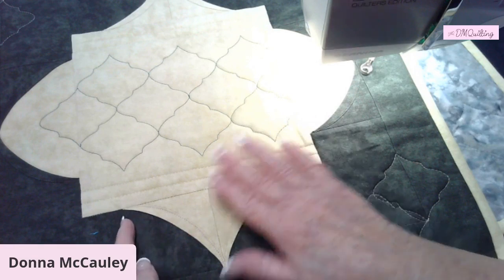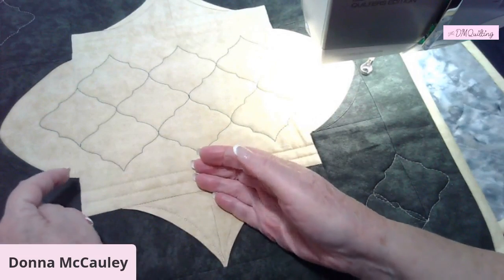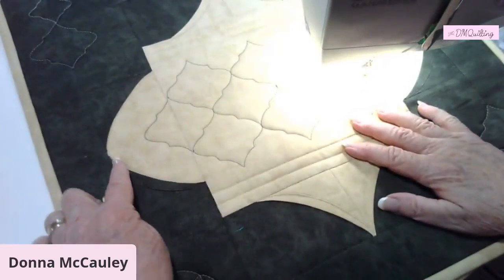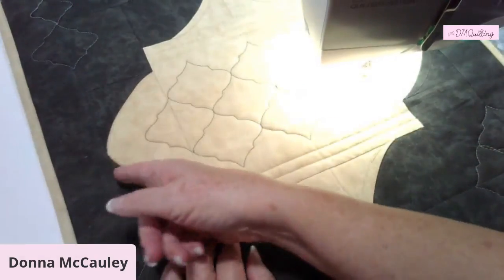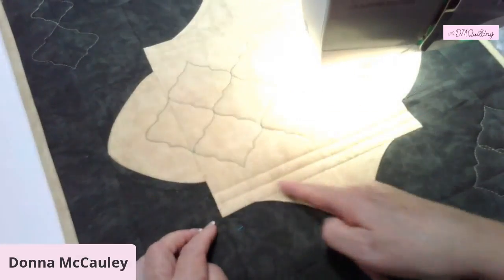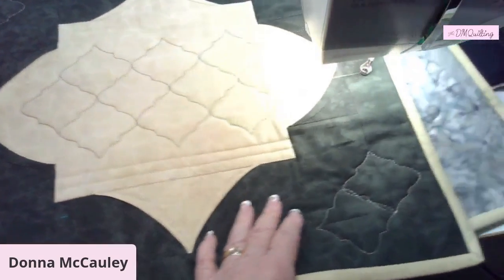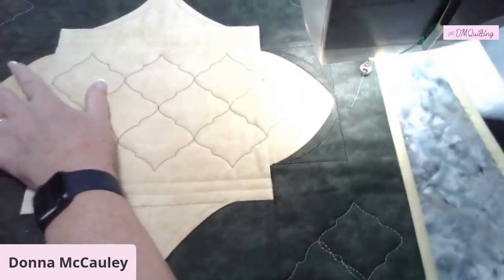So these are curved that direction, and these here, you probably can't see it with the camera, are curved back this way. And so that's what creates our rounded edges on all of these.